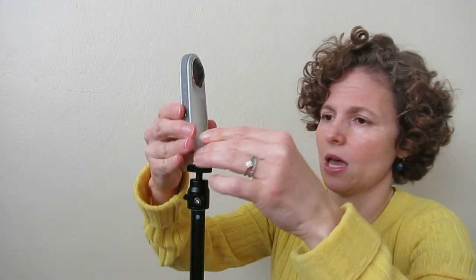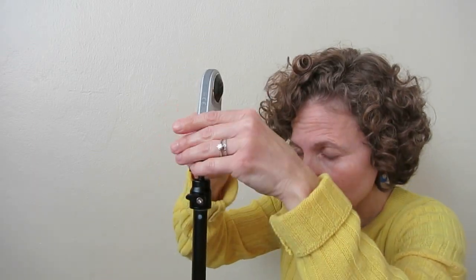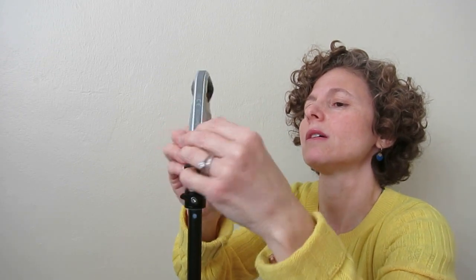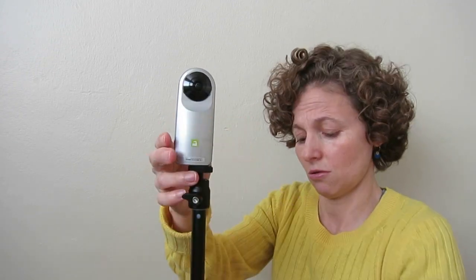And I will use that. So I'll remove that cover. By the way, the cover is a really handy hand grip, as you noticed. And I will just stick this in. It's a $20 or so monopod, really cheap. So I put it here, and then you can still see the shutter button.